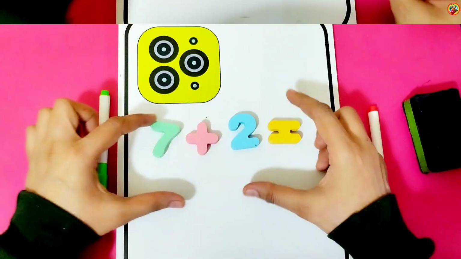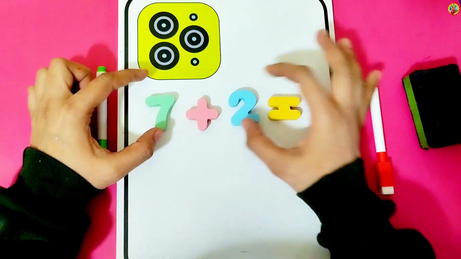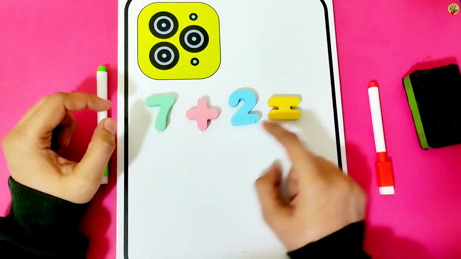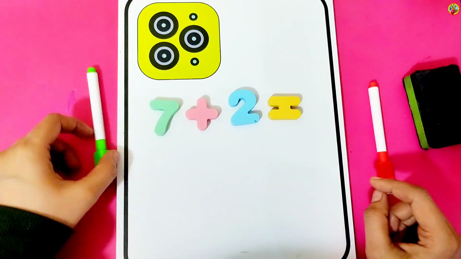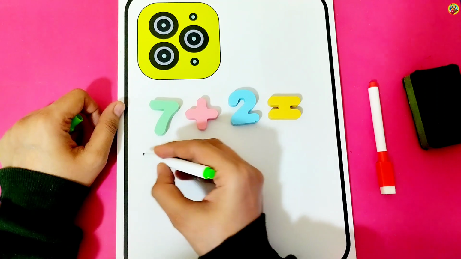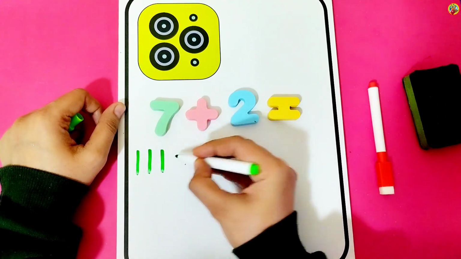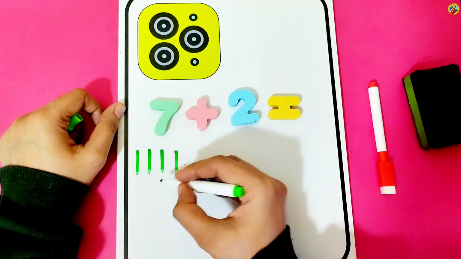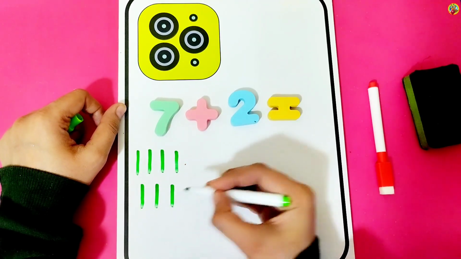Great! Look at this sum. 7 plus 2. Okay? 7 plus 2. Left side we have 7. So 7 lines below 7. Alright? 1, 2, 3, 4, 5, 6, 7.